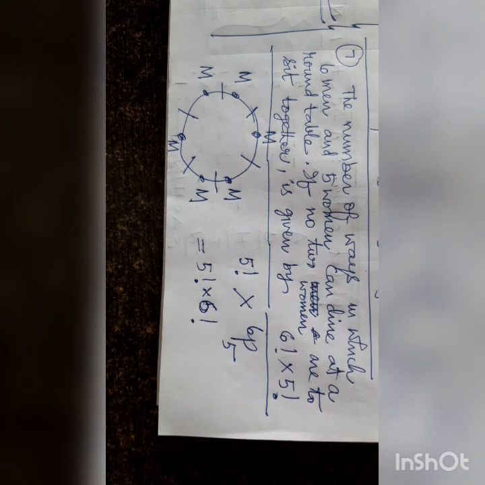But for the persons who sit at a round table, there is no division by 2, no multiplication by 1 by 2. Only n minus 1 factorial.